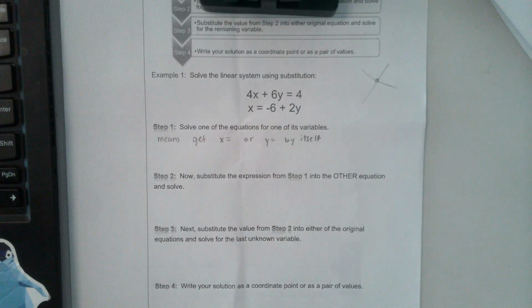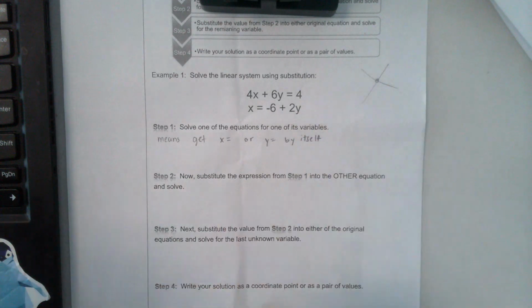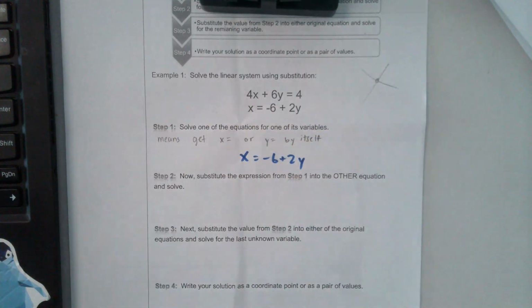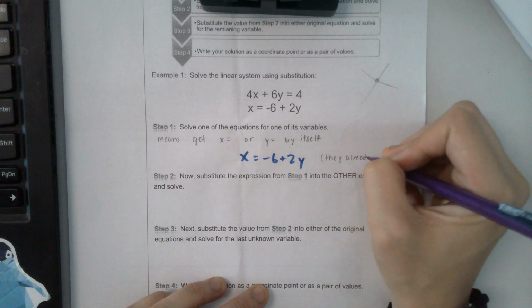Okay, so this one, it's lucky they already gave it to us, right? They already gave us x equals -6 plus 2y, but sometimes you have to maneuver it about. So for this one, they already gave it to us. So I'm going to use the color x equals -6 plus 2y. So I'm just going to make a note. They already did this for us.